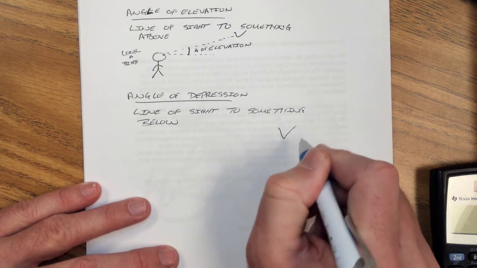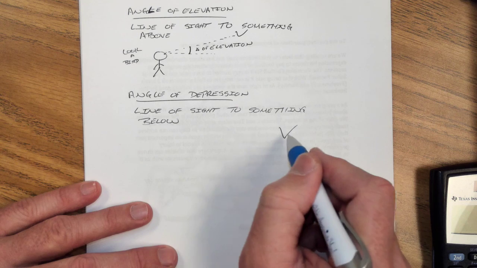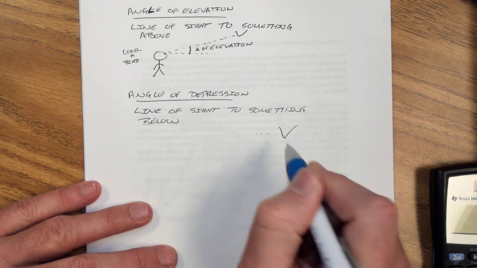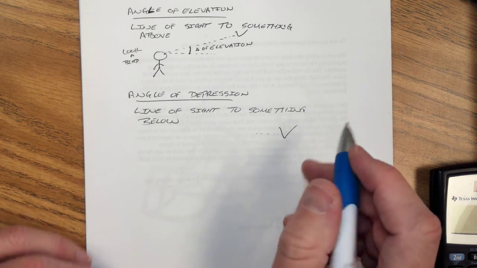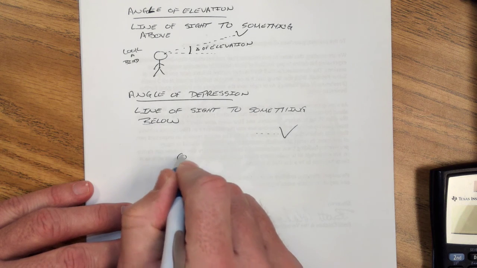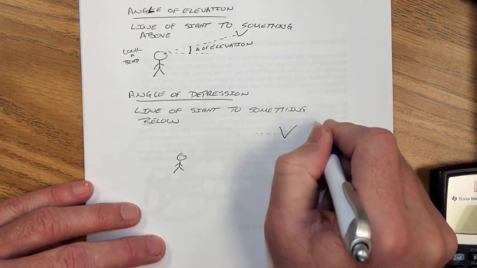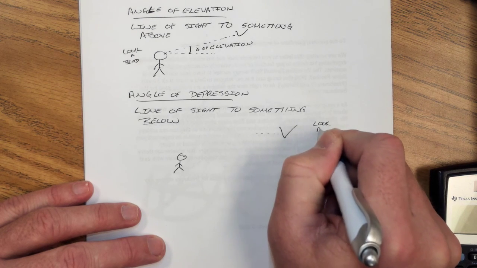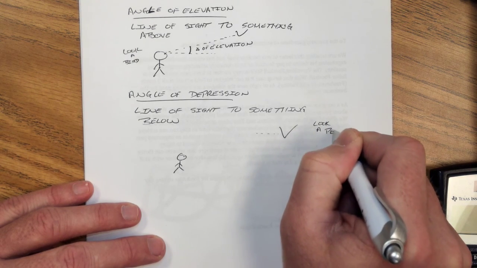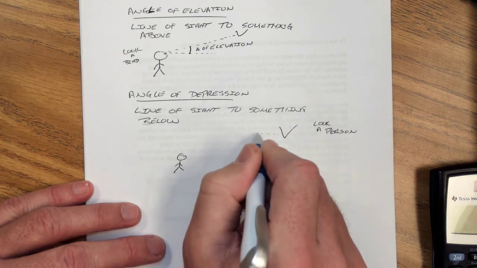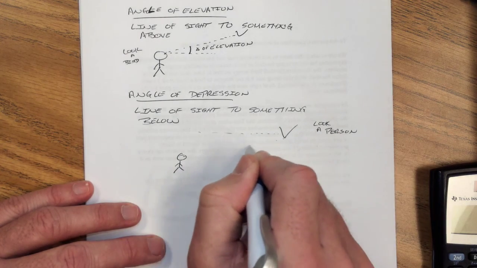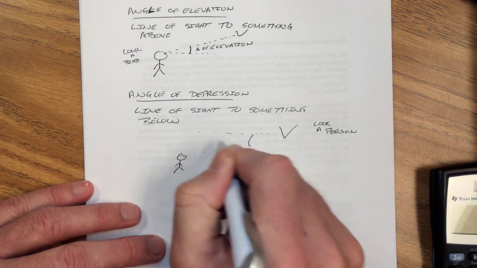So here's your bird. They don't look at cell phones. They pretty much look where they're flying. Now, obviously, when they're gliding, they can look down and stuff, which is what you're going to see. There you are, walking, minding your own business. Look, a person. So, line of sight, down, angle of depression.